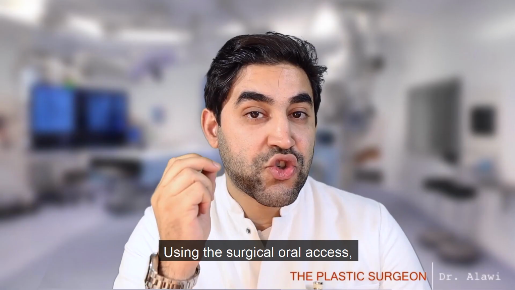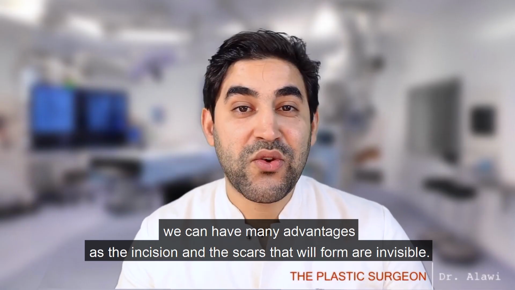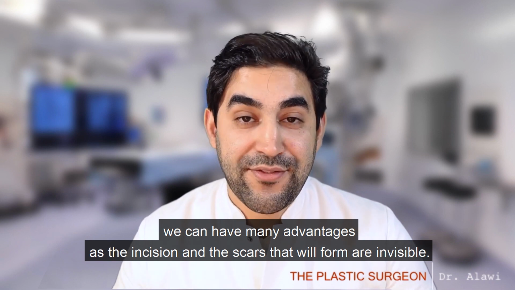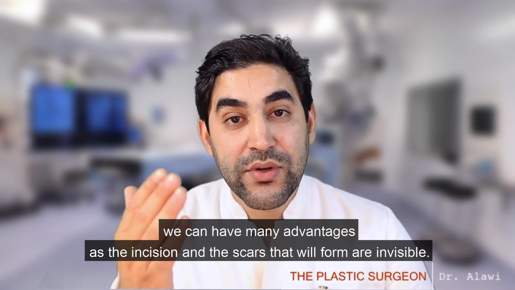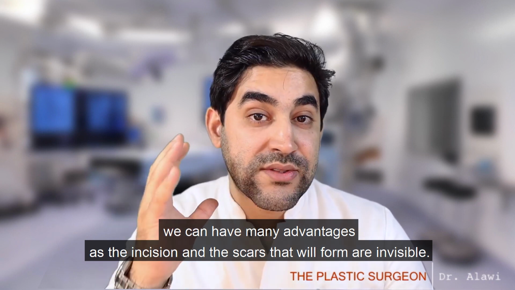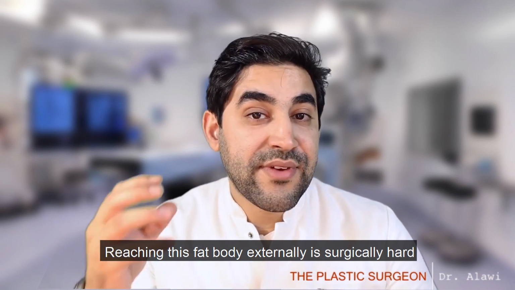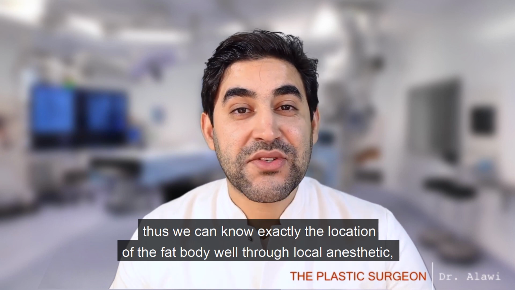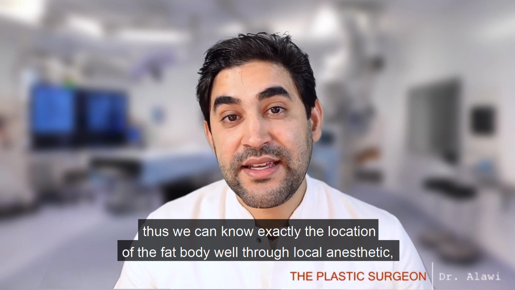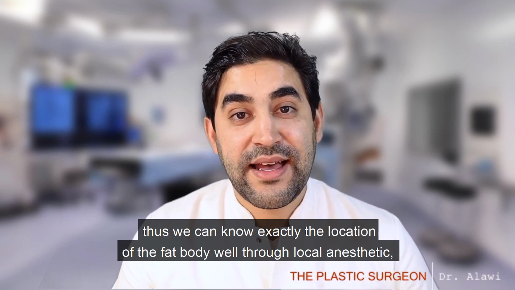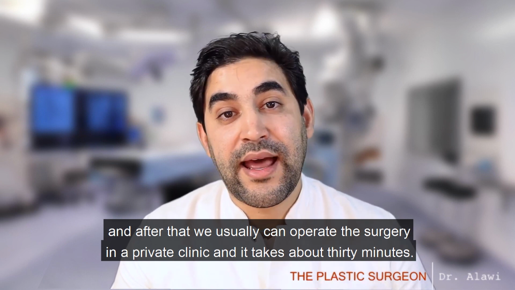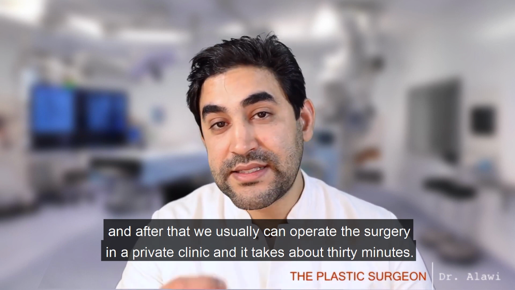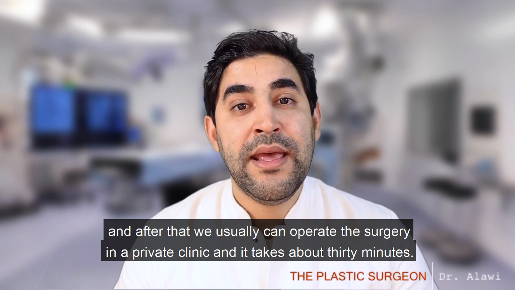Using the surgical oral access, we have many advantages, as the incision and the scars that will form are invisible. Reaching this fat body externally is surgically hard. Thus, we can know exactly the location of the fat body well through local anesthetic, and after that, we usually can operate the surgery in a private clinic, and it takes about 30 minutes.